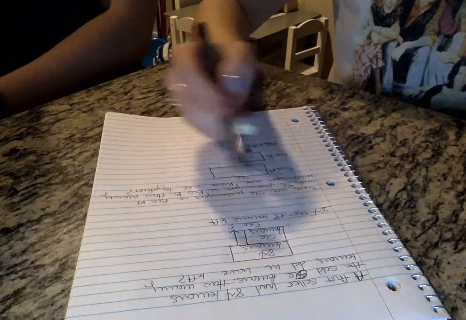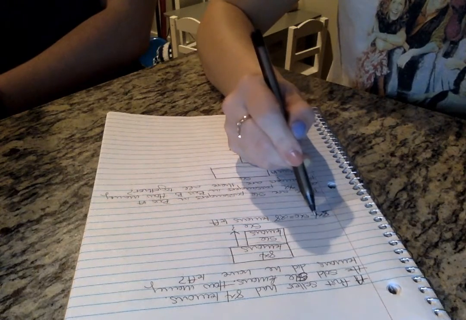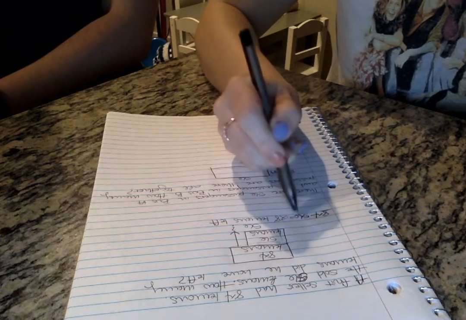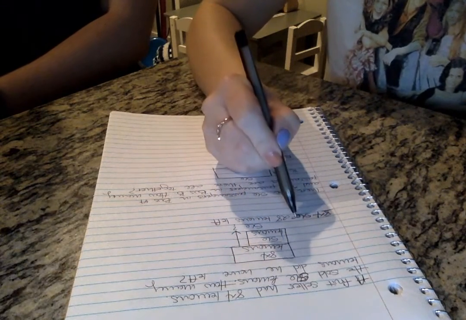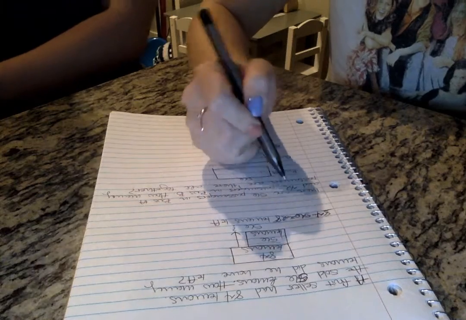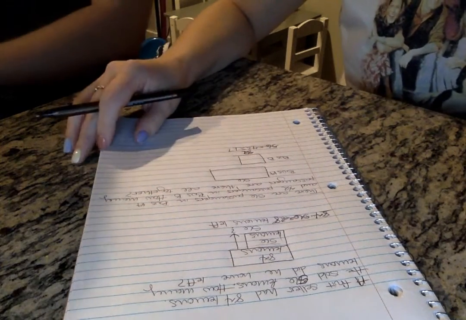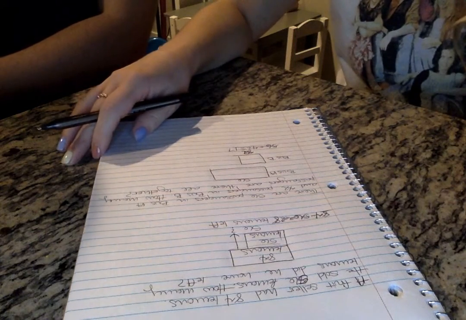Having the total 84 lemons, we would list that in front. 84 minus, he sold 56 lemons, equals 28. 84 minus 56 is 28 lemons left.